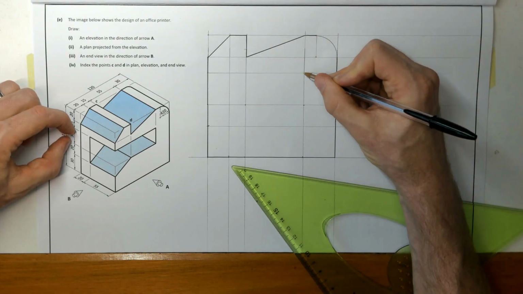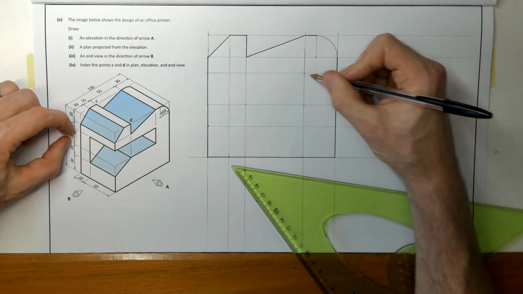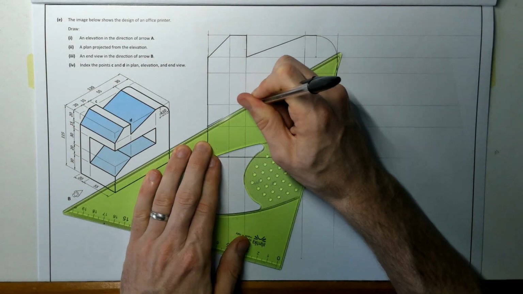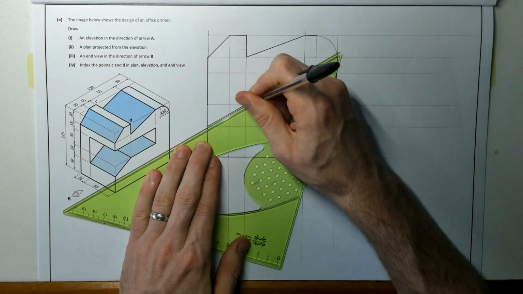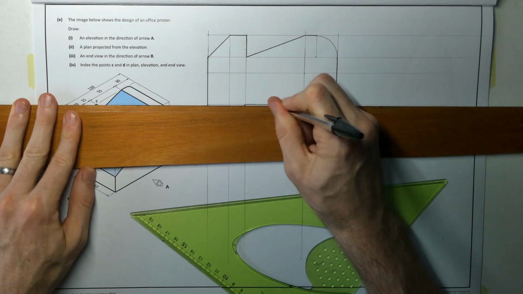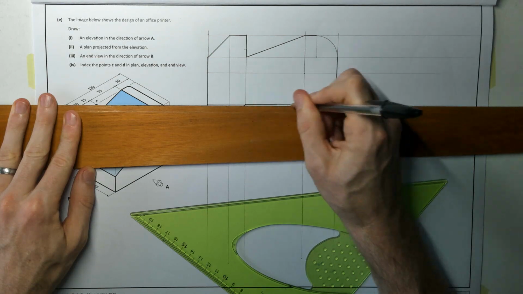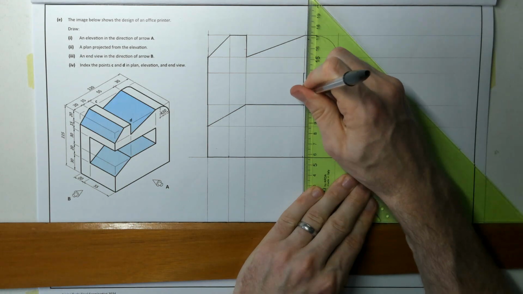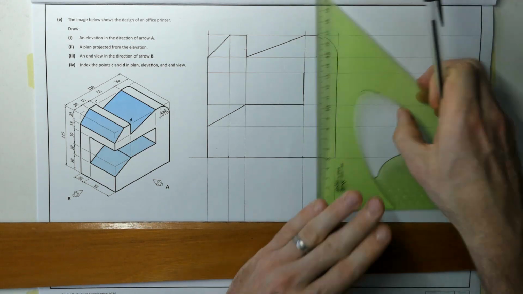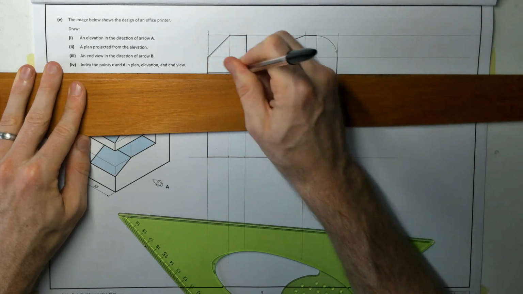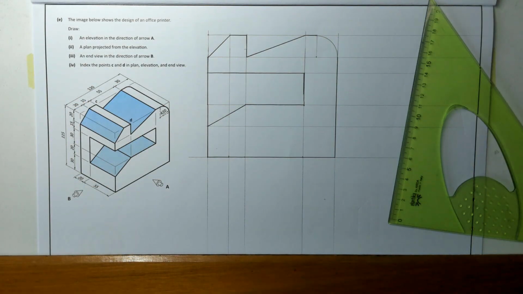So it's going to be going up to there, and then it'll go all the way across. So there's our sloping line. Okay, so that is my elevation completed there.